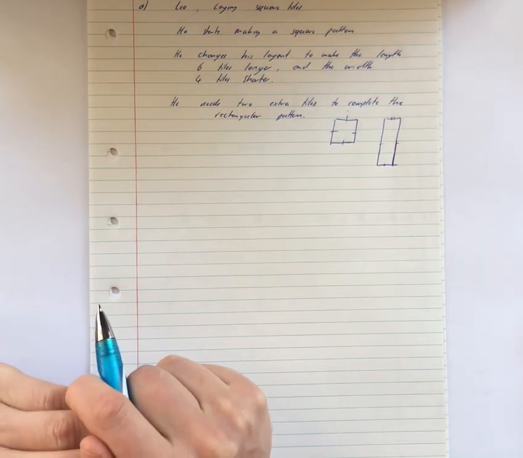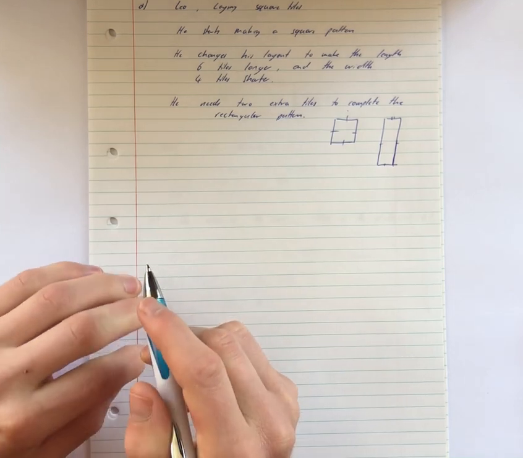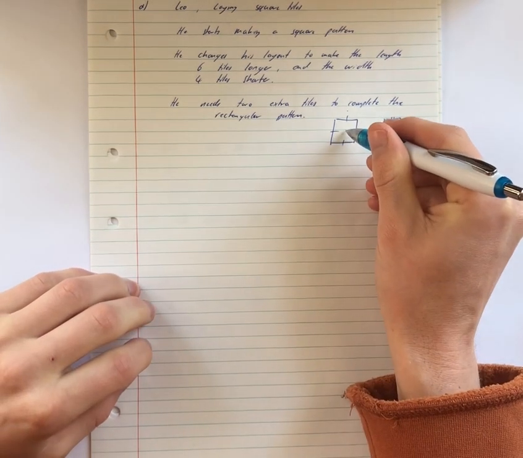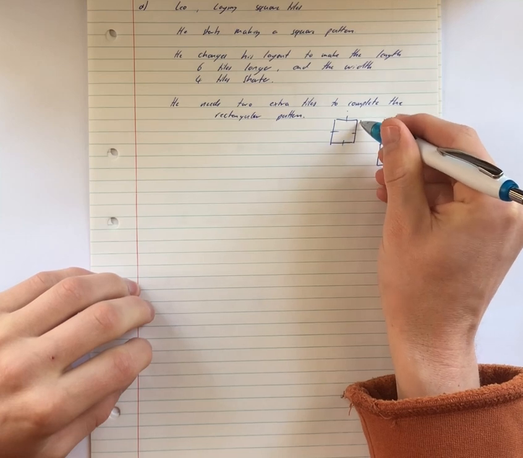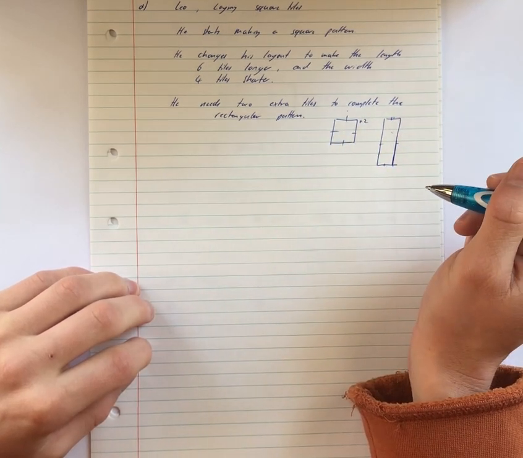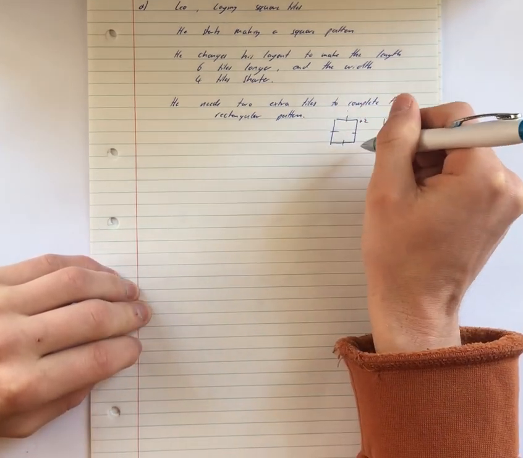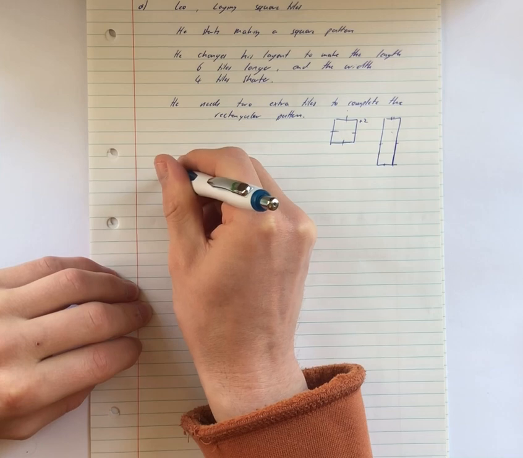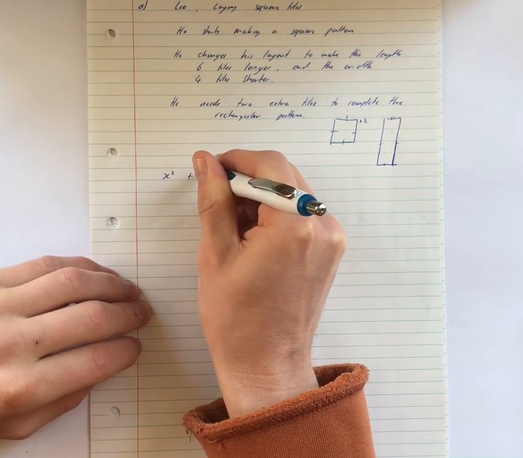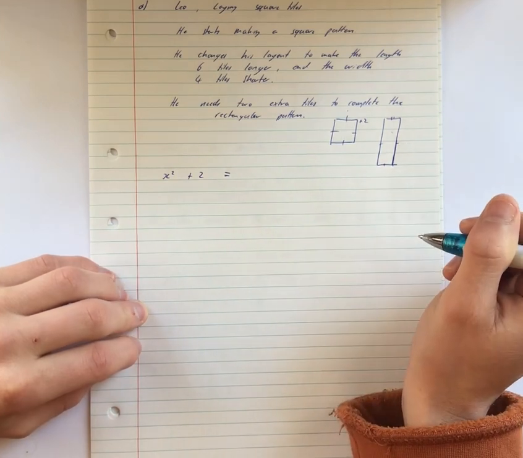So he needs 2 extra tiles to complete the rectangular pattern. So the square pattern plus 2 more tiles will allow him to do the rectangular pattern. So he could go x tiles in this direction, x tiles in this direction to make it a square. But adding 2 more tiles will be the same as the rectangular shape.